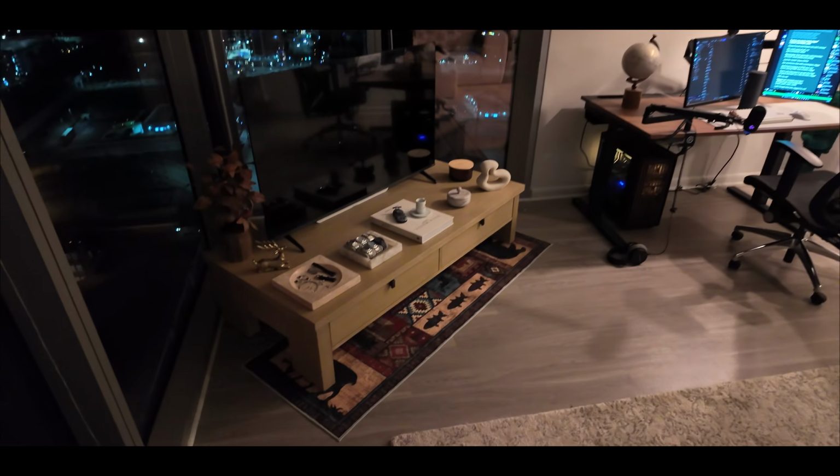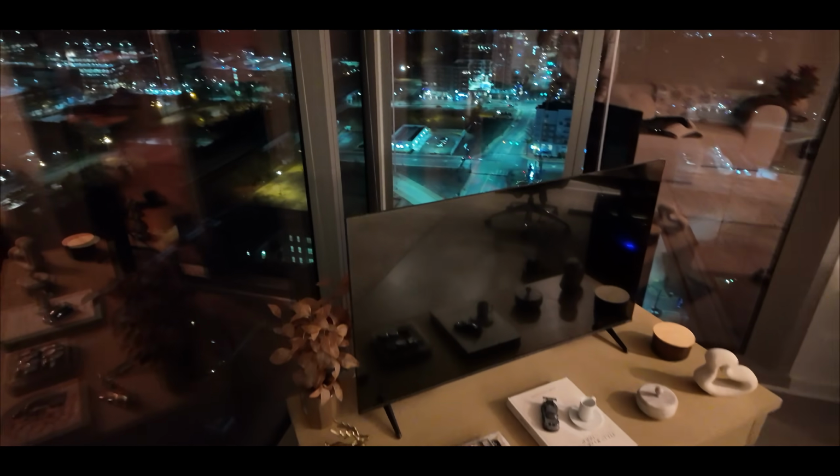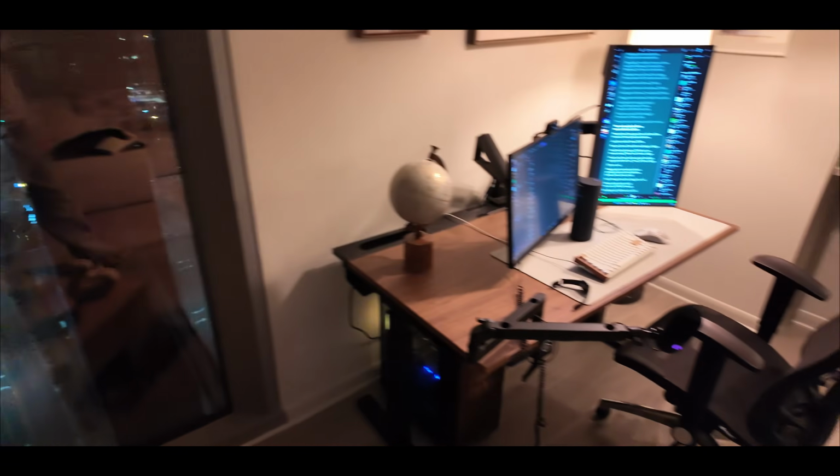And I'm not an interior designer. I was able to decorate this entire apartment because I'm good at making creatives. And this might sound so stupid. Just let me explain.